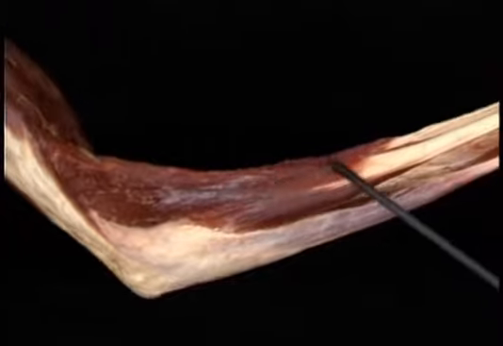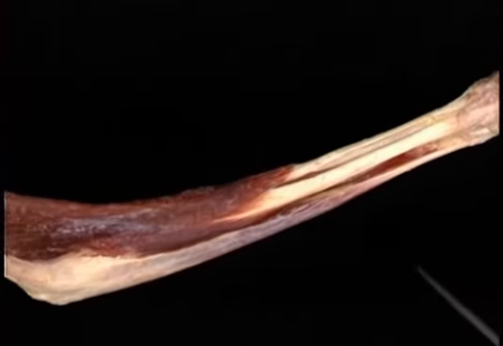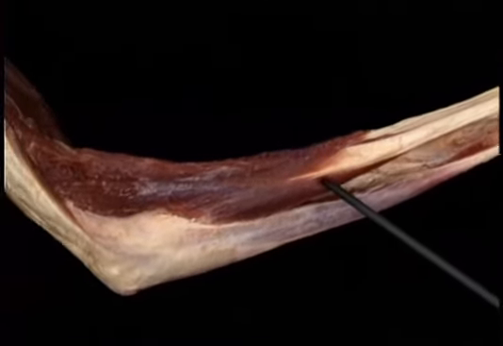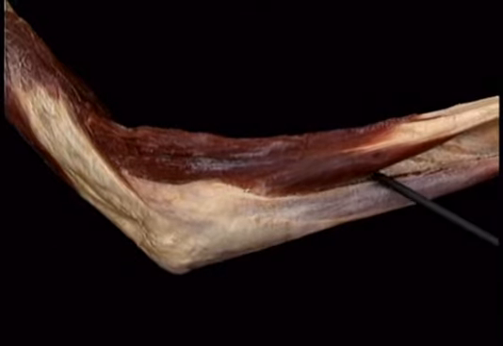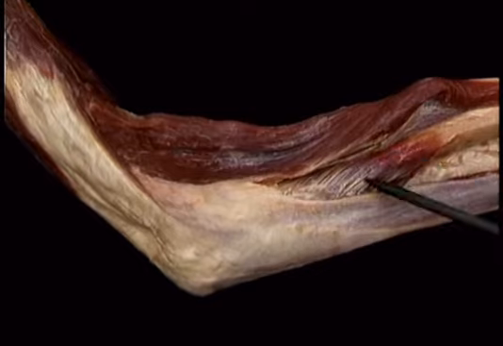Here's brachioradialis going to the radius here. Here's extensor carpi radialis longus and brevis, and extensor carpi ulnaris. Lying deep to all the muscles which share the common extensor tendon is supinator, all on its own.